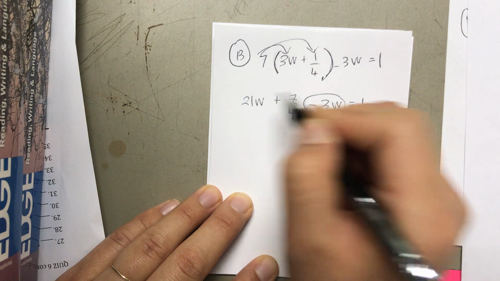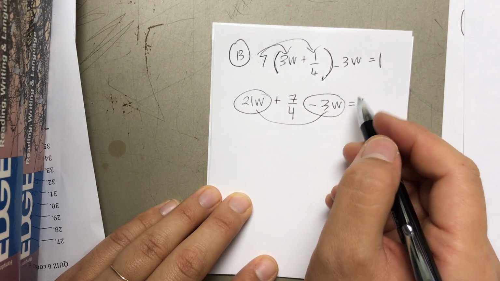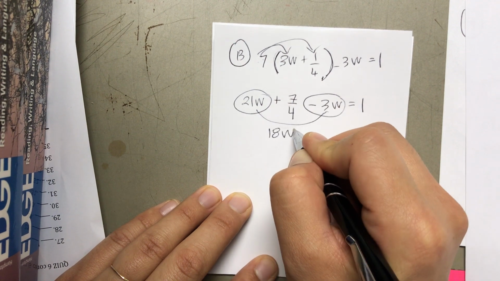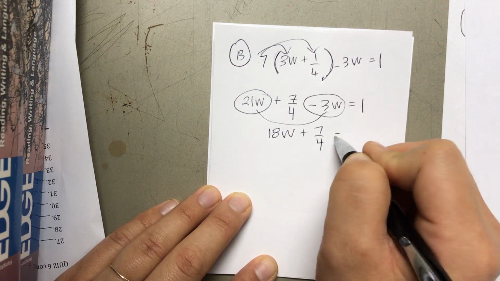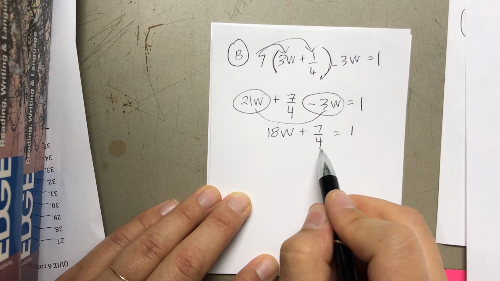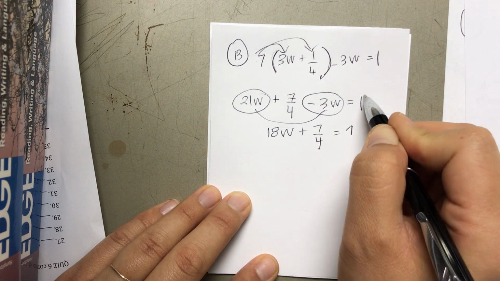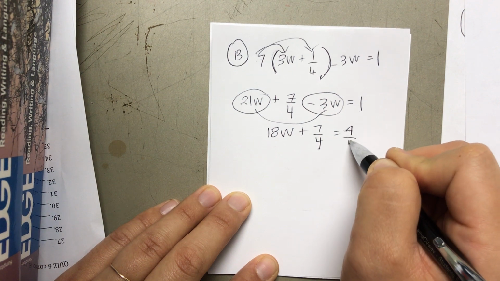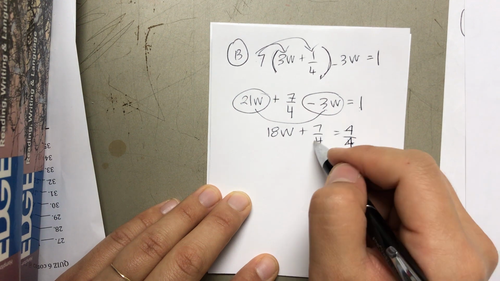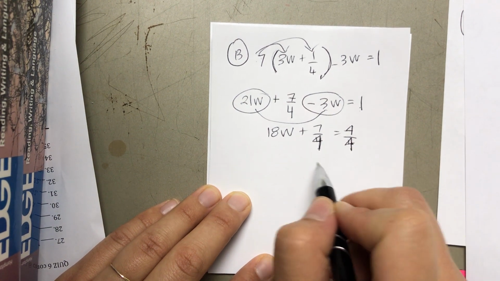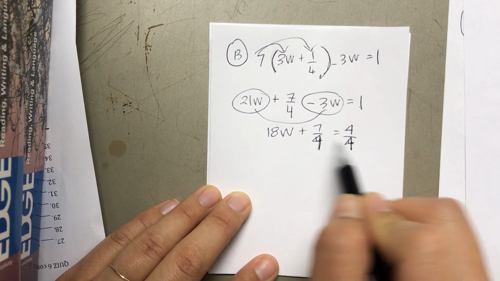So we could take this and join them together. 21 minus 3 is going to be 18w, and then it's going to be plus 7 over 4 equals 1. But because I have a 4 down here, I'm going to make this 1 a 4 over 4. Do you guys get why I did that? Because any number over itself equals 1, and because we've got a 4 in the denominator, I want to work with something with the same denominator.